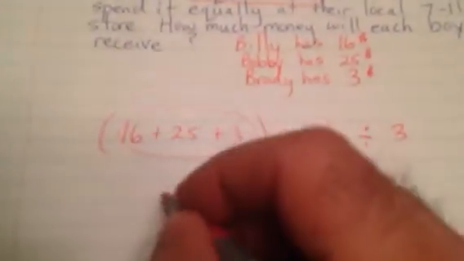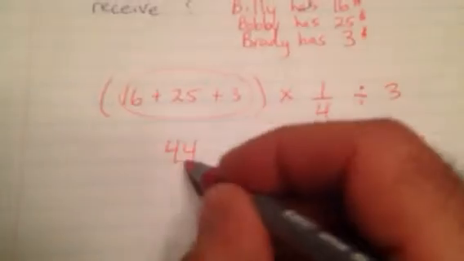First thing we got to do is add up all these numbers. So when we're adding and adding, we can do all this all at once, right? So I'm going to add all of these up, and that looks like 44, right? And I don't need the brackets anymore. So 44 times a quarter, then divide 3. Next step, times or divide. Left to right, you always times. So look, put a 1 there.